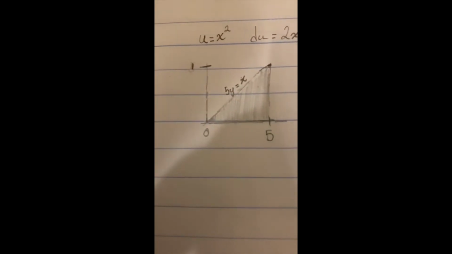And in order to do that, we have to visualize it a bit. So I've created this chart. If we look back here, the original integral bounds are 1 and 0 for dy, and 5 and 5y for dx.